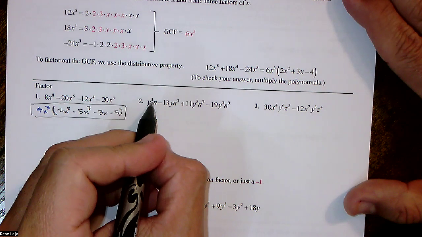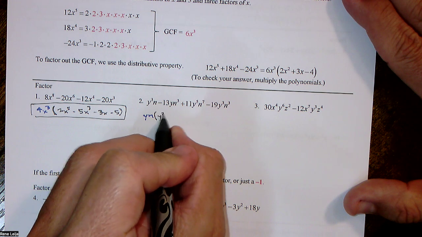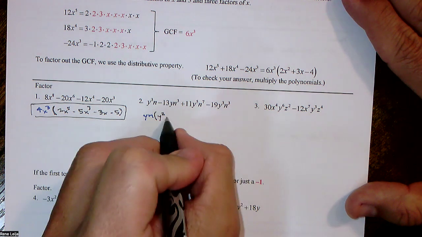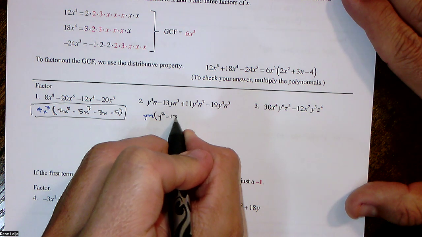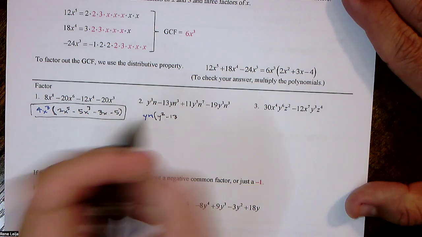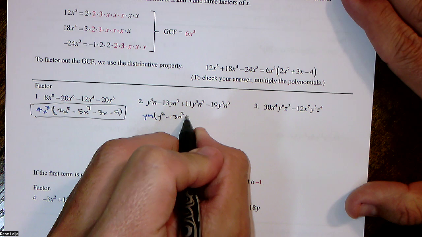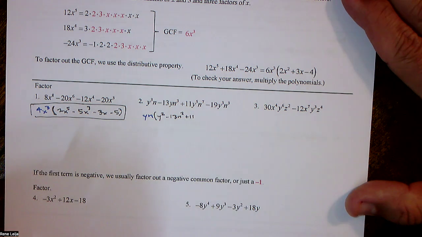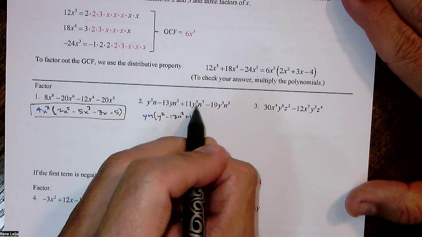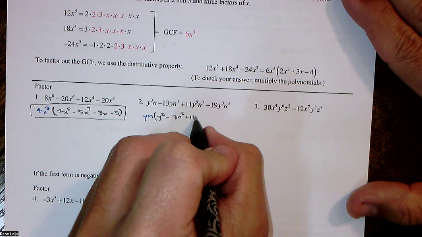Now let's write what we have left. We started out with 3 y's. I took 1 out, so that means I have a y squared. And then I took that n out, so that's not there anymore. Minus 13, I took the y out. I have 3 n's, but I took one of those out, so that means I have an n squared left over, plus 11. Now we took out a y and an n, and I have 5 y's and 7 n's, so I'm going to decrease those by 1.